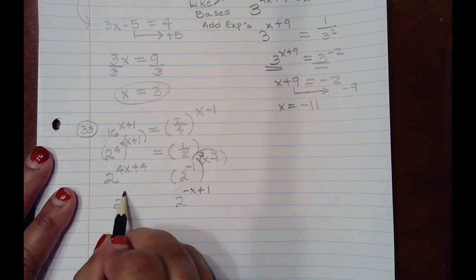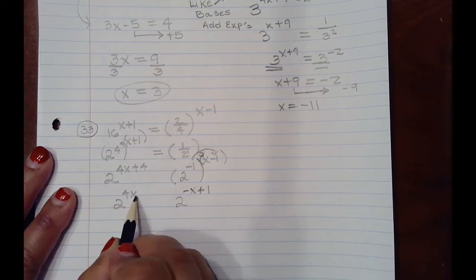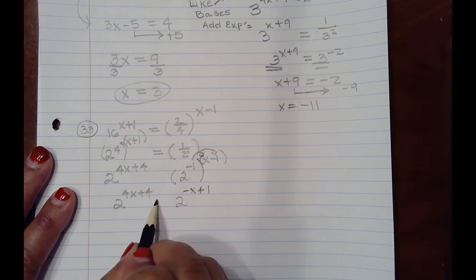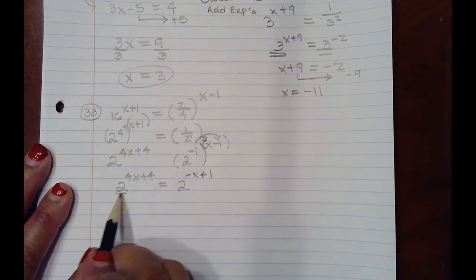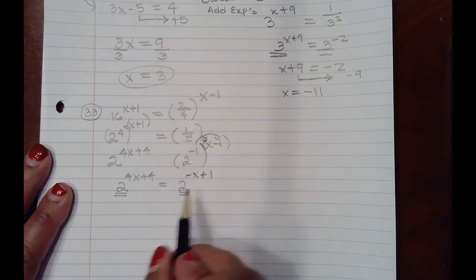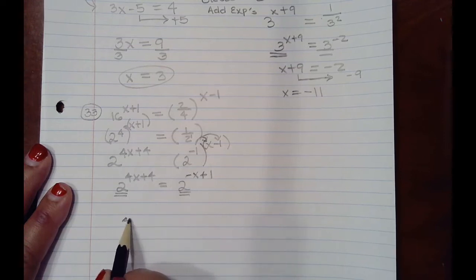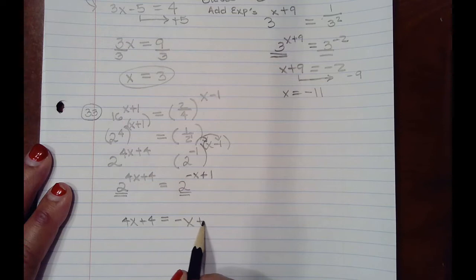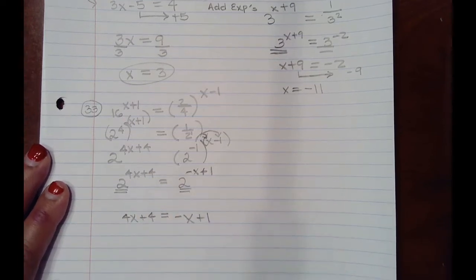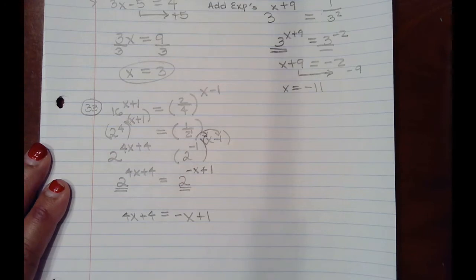Okay, so now we finally have two exponential expressions where the bases are the same, and again, once you get these bases to be the same, you can work just with the exponents. So we break off into the exponent on the left, 4x plus 4, is equal to the exponent on the right. If you want these to be completely equal, they can only be equal if their bases as well as their exponents are equal. And we're trying to find out what makes them equal.